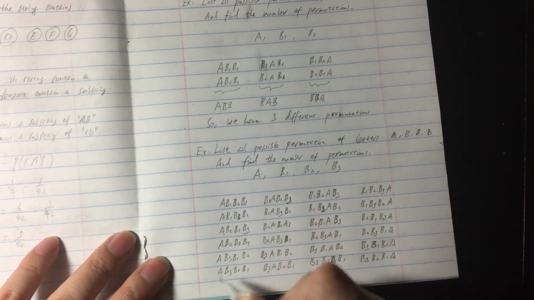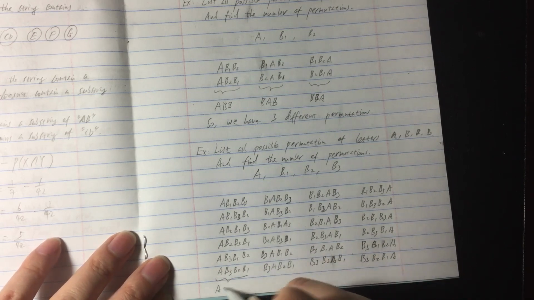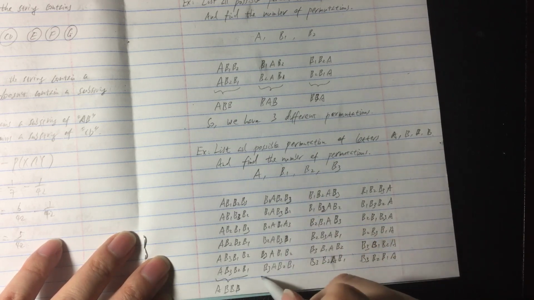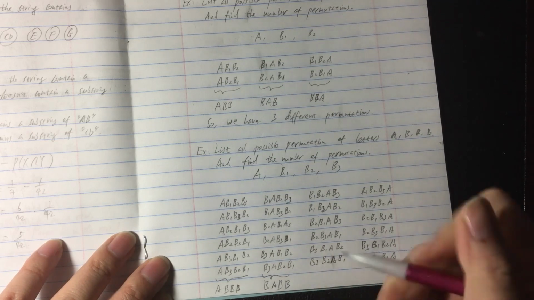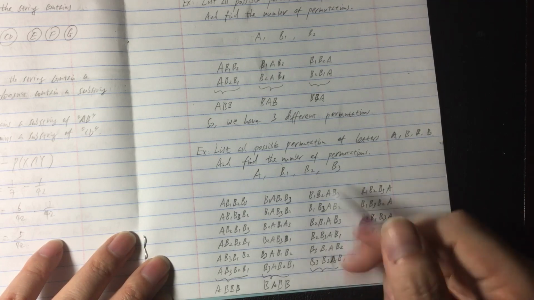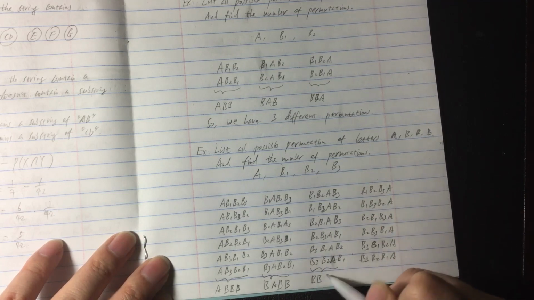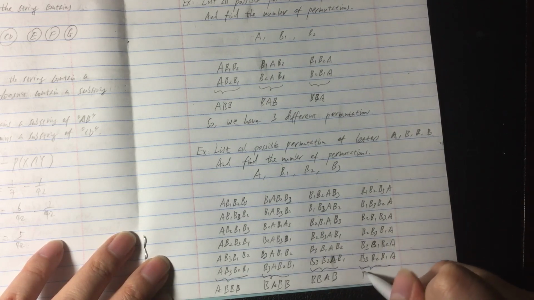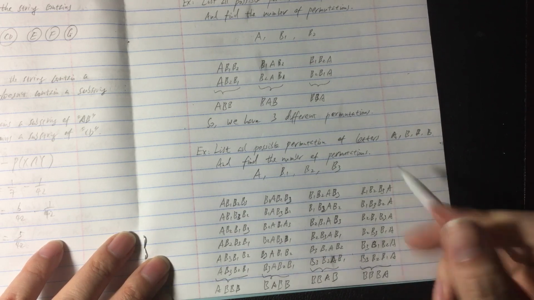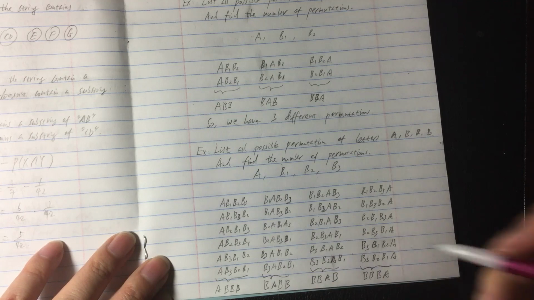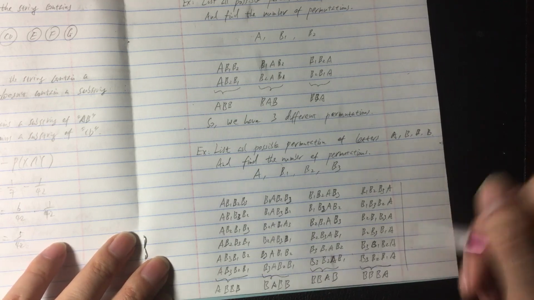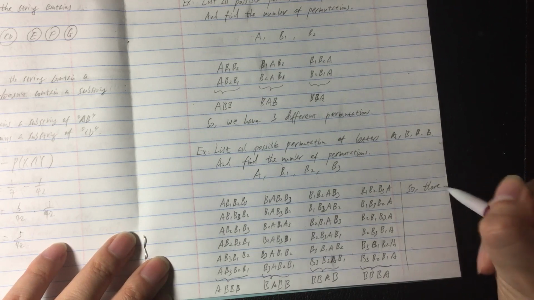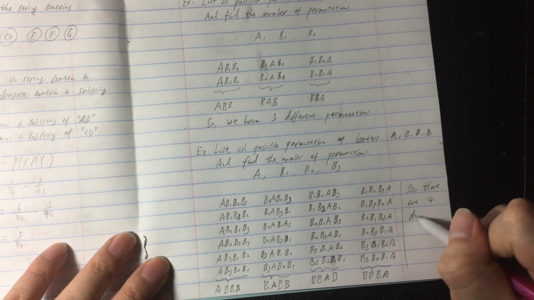So everything in the first column represents A, B, B, B. Everything in the second column represents B, A, B, B. Everything in the third column represents B, B, A, B. Everything in the last column represents B, B, B, A. So here we only have 4 different permutations.